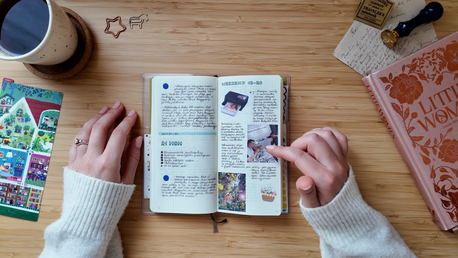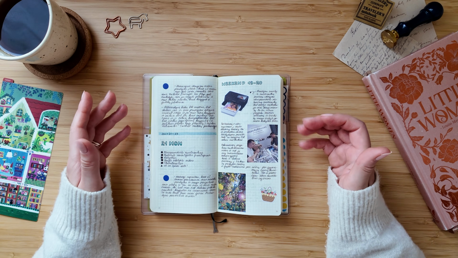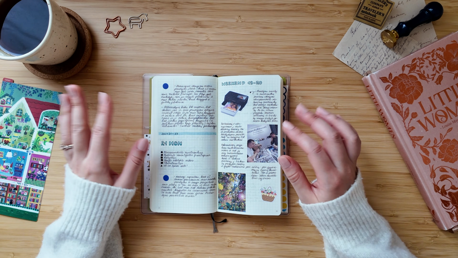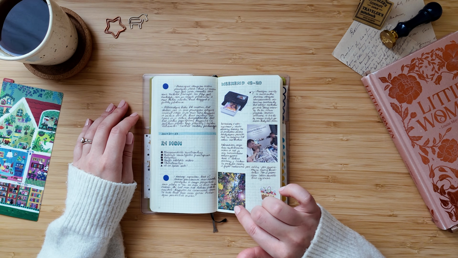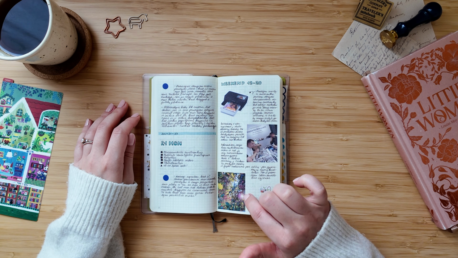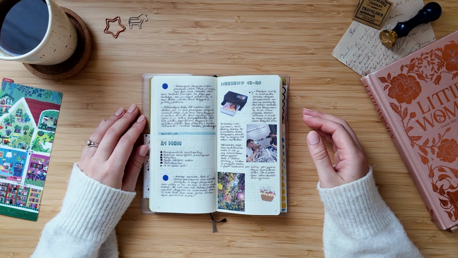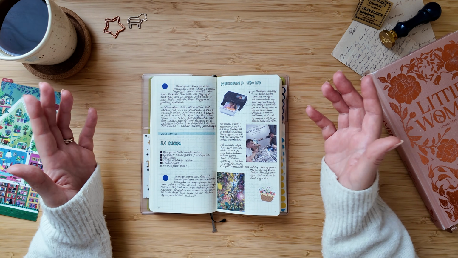Here Vince attended a board games night. I was not attending, but I thought it's just a nice reminder of what was happening that weekend. And here we went on a little walk and I saw these gorgeous cherries. They were like glinting in the golden hour. It was very beautiful.